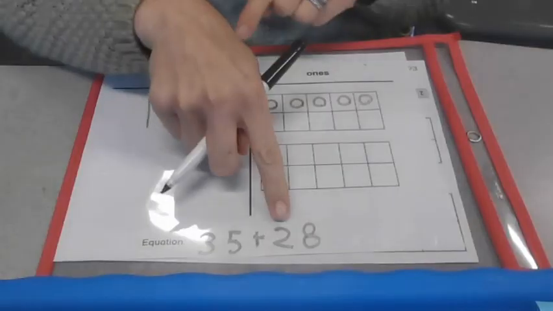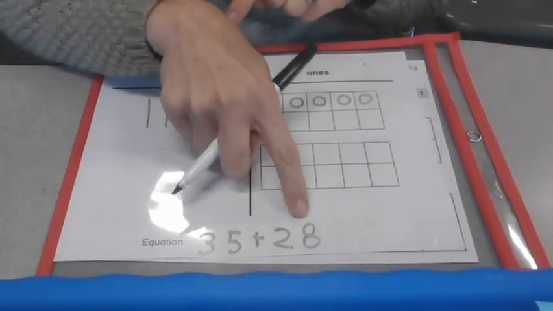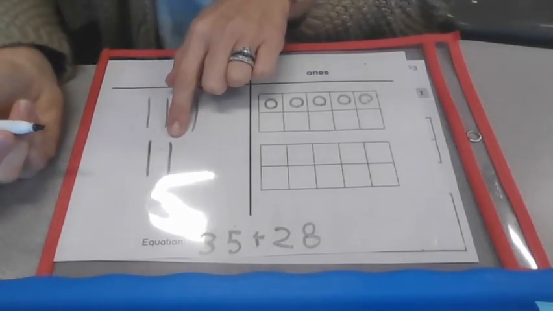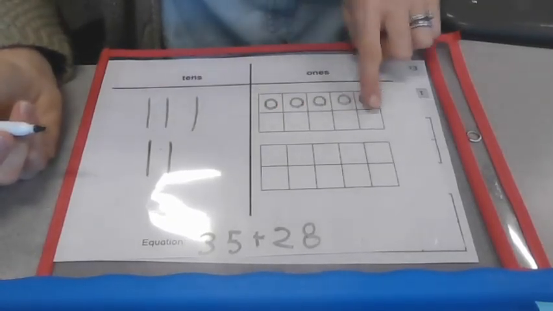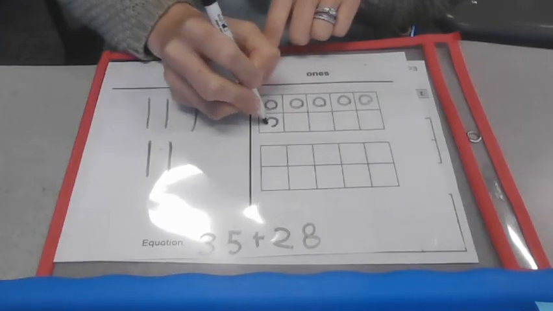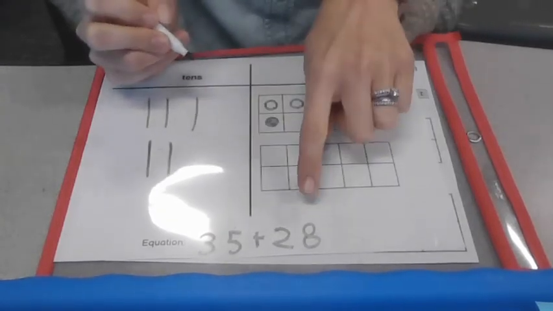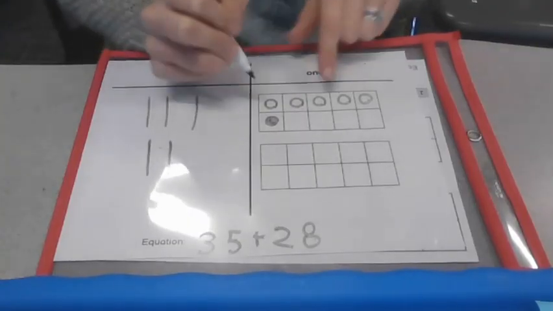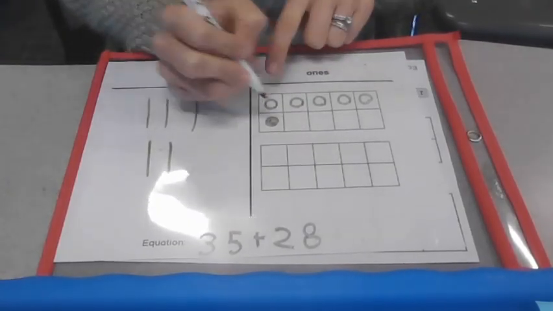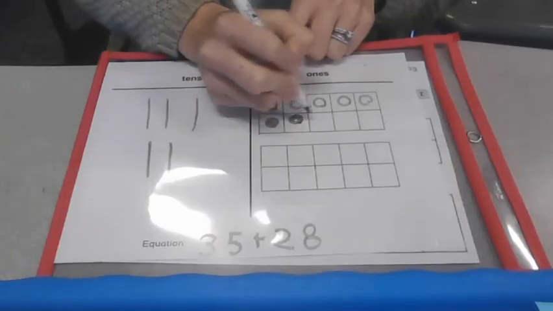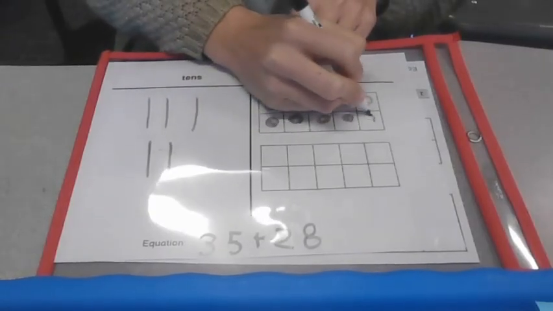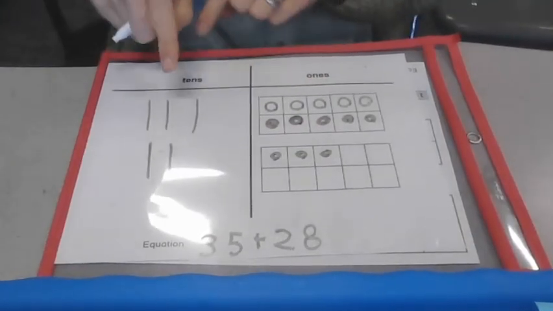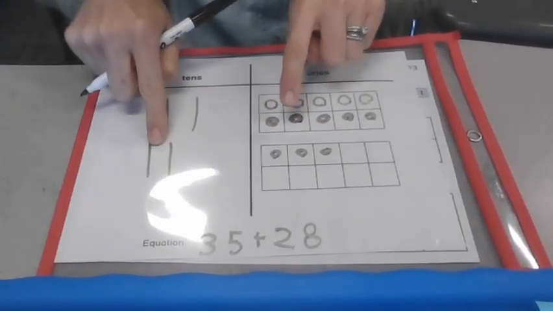Then I'm going to build 28 because I'm adding 28. So I'm coming down here, 10, 20. So this represents 28. Now I'm going to try to fill in this ten frame, and you'll see why in a minute. I like to color in the circle, fill it in, so I can see the difference between 35 and 28. 1, 2, 3, 4, 5, 6, 7, 8. So as you can see, I built 35 and I built 28.